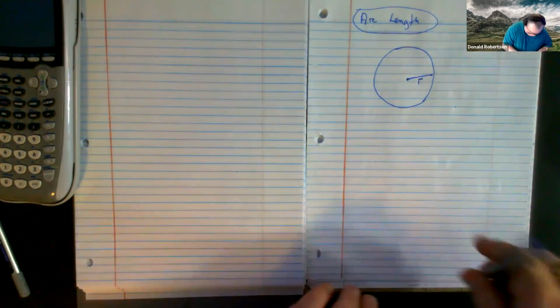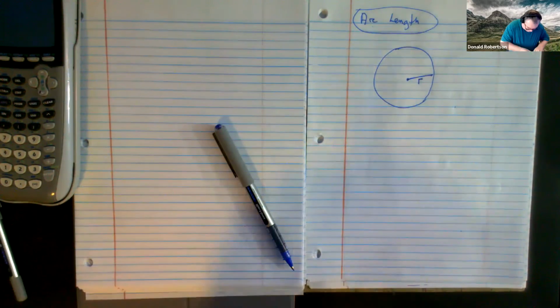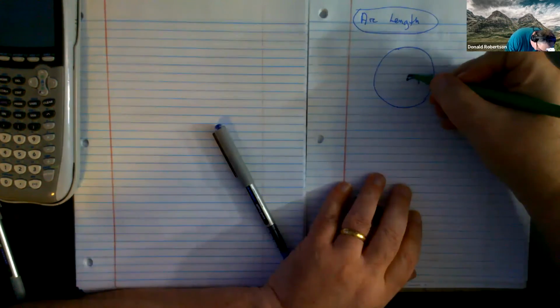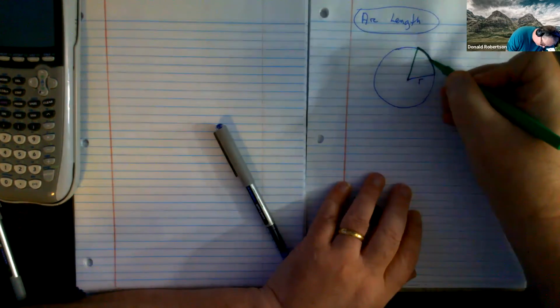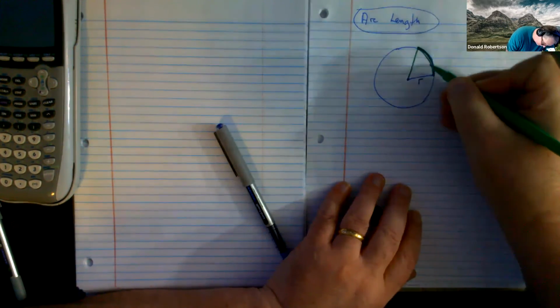Okay. Imagine you have a circle, and we'll make it a very general circle, and its radius is r. On this circle, we'll have a curved bit of the circle, this little piece here, and that's called the arc.